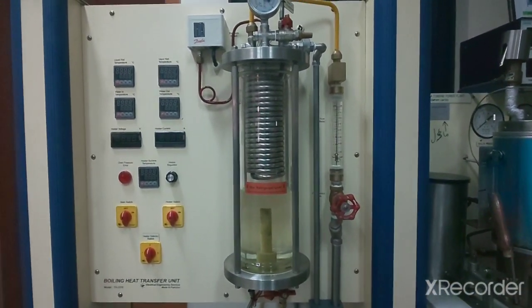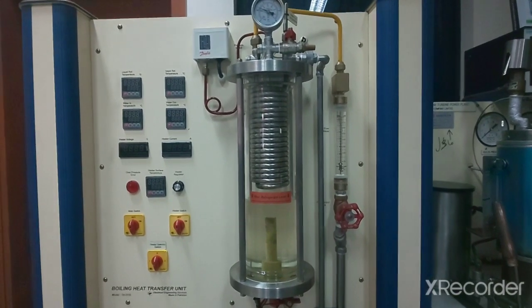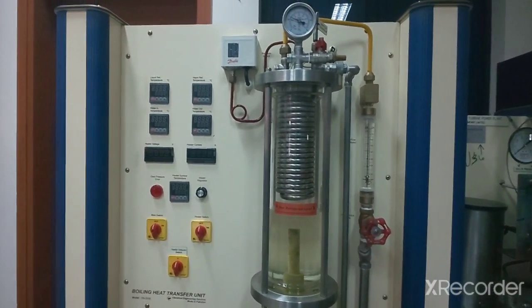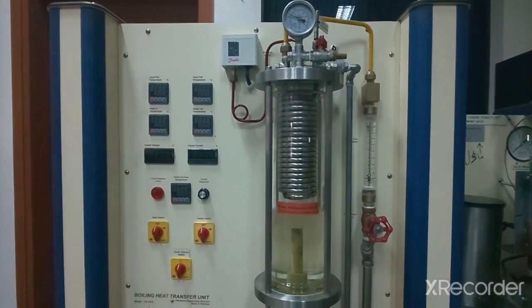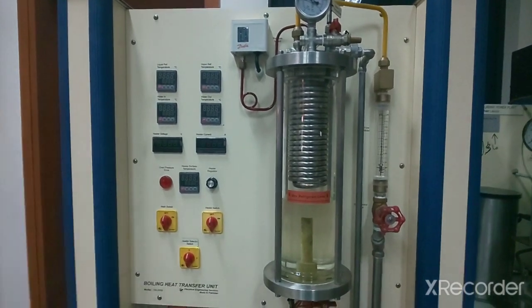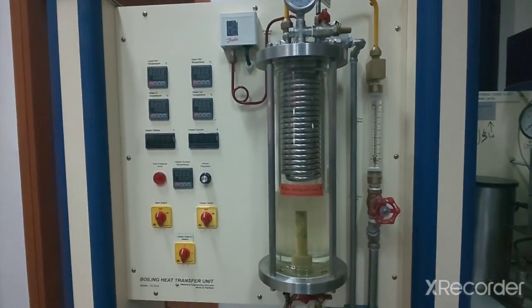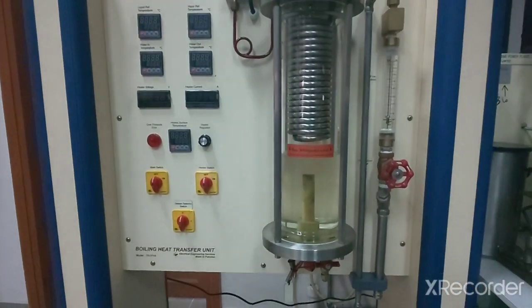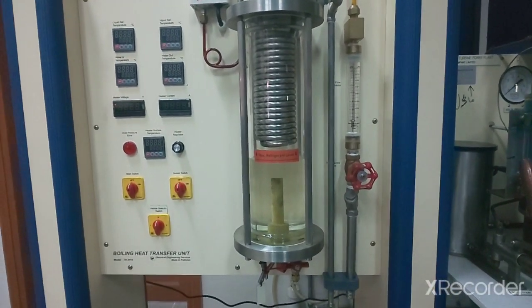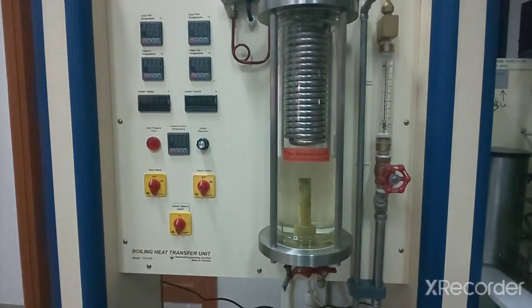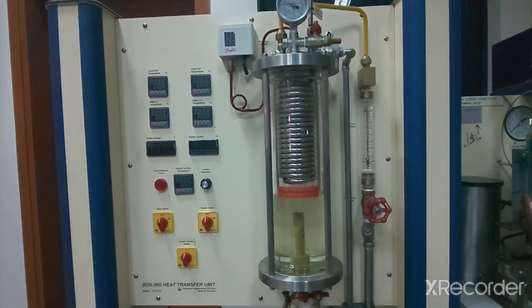Some of you might be thinking, how is it possible that the vapor temperature is different from the mother liquid or refrigerant temperature? Yes, it is possible that these two temperatures will be different.